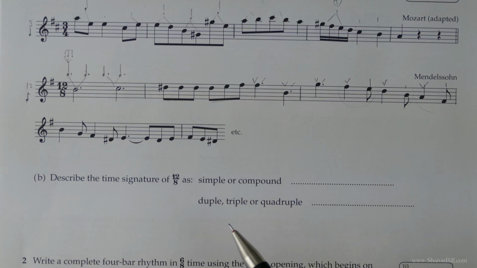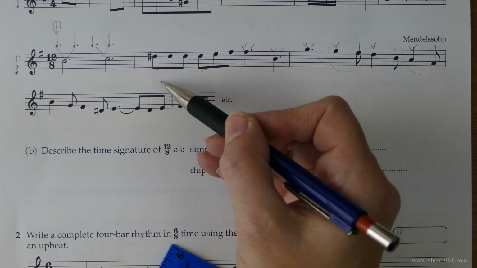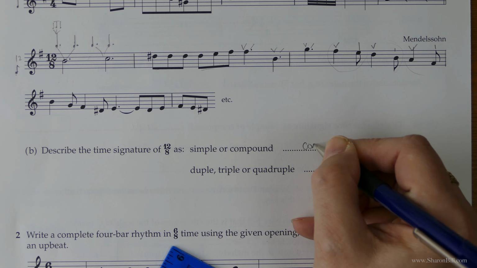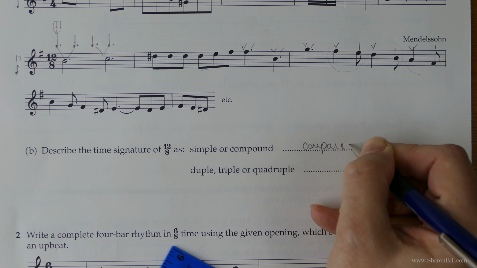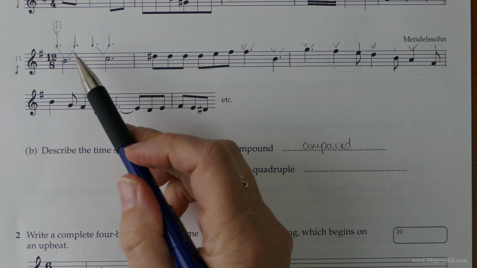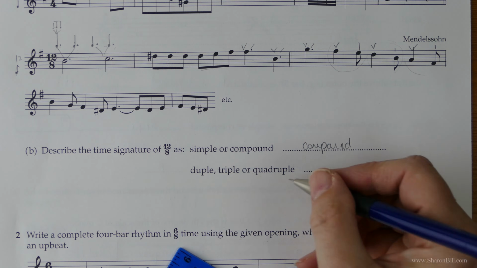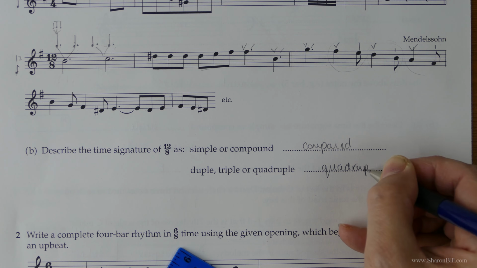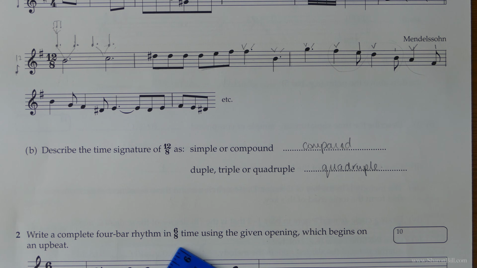And now we've already answered this as we've been thinking about this. We know that 12/8 is in compound time because it's in groups of 3. And then there are 4 groups of 3, and so we are in quadruple time. There are 4 beats per bar. There we go, so that's that one completed.